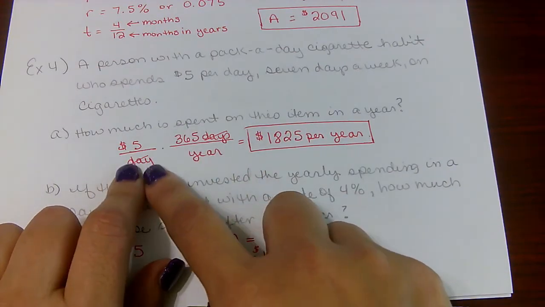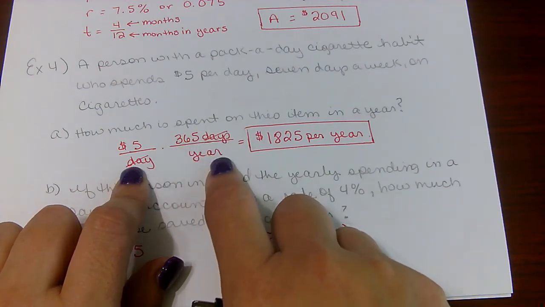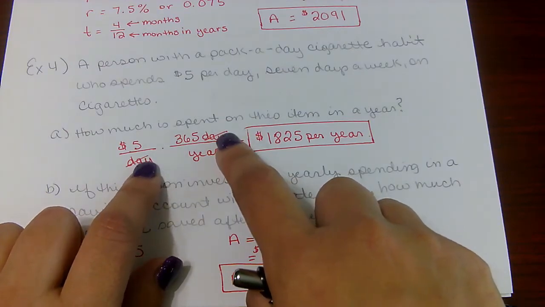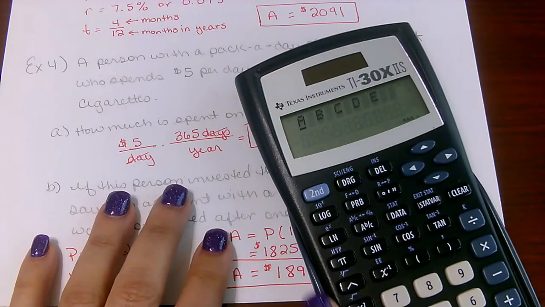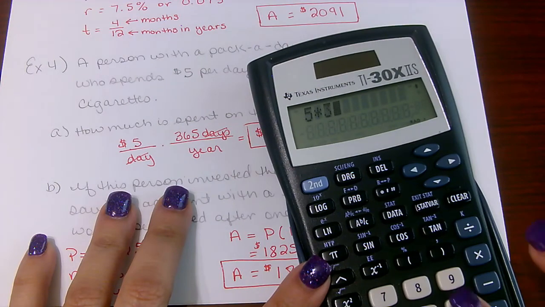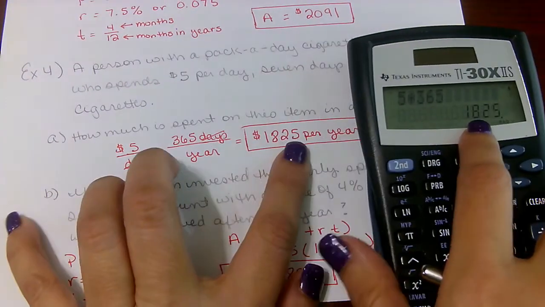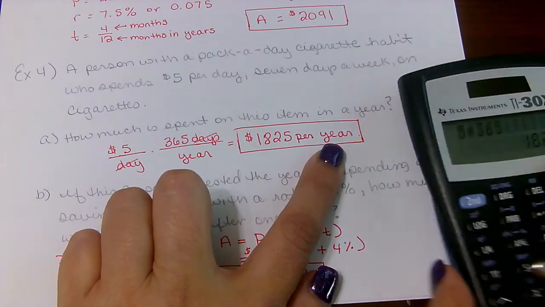So $5 in 1 day. There are 365 days in a year, so this is going to be our conversion of 1. You can see that the days cancel out, so we're going to have 5 times 365. Okay, so 5 times 365 equals $1,825 is spent on cigarettes per year.